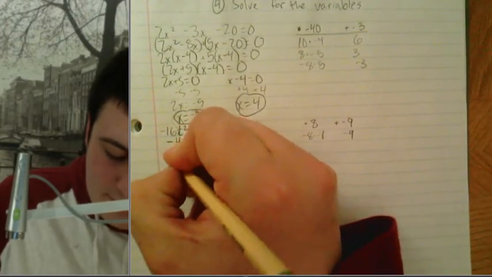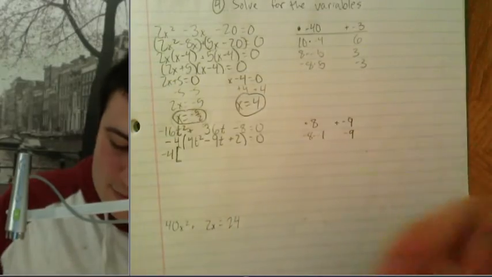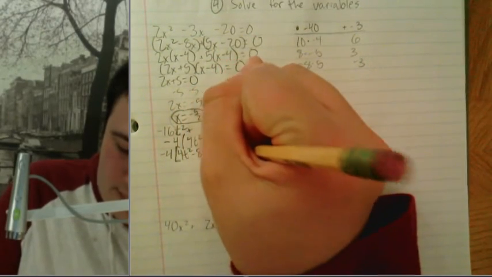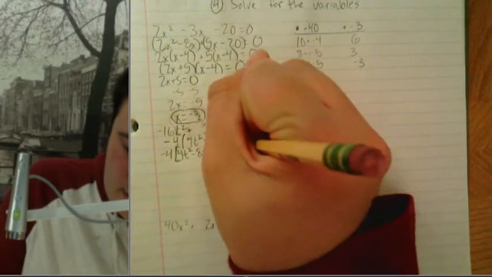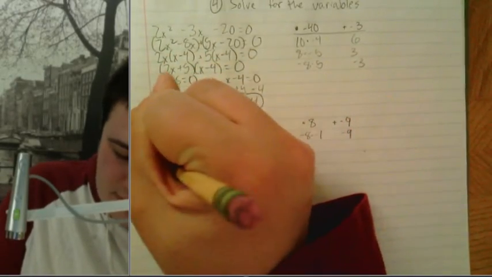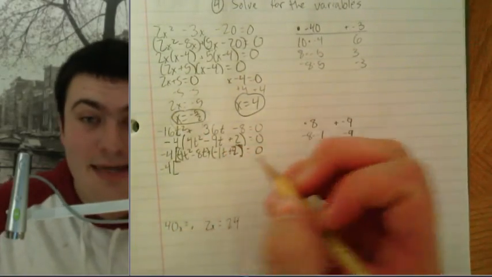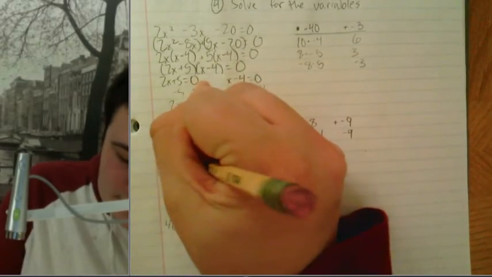So I'll have negative 4 times the group, and I'm going to put it in a bracket. You'll see why later. 4t squared minus 8t minus 1t plus 2 in a bracket equals 0. Apply my groups. Sneak that plus sign in there. So I have negative 4 times, let's see, 4t squared minus 8t. I have a common factor of 4t, left with t minus 2.